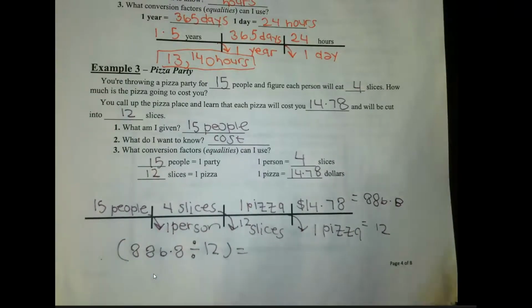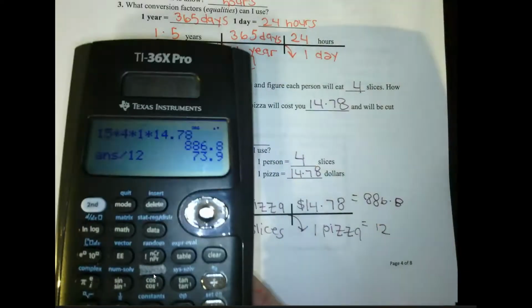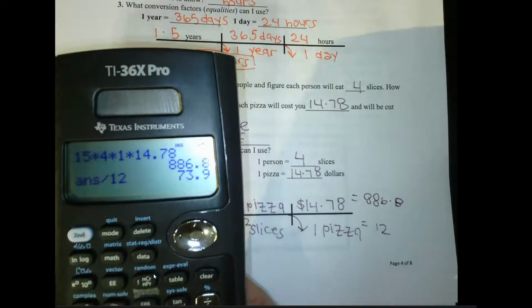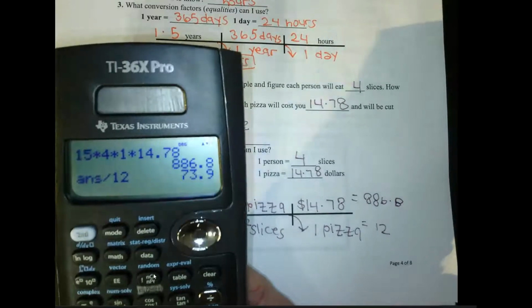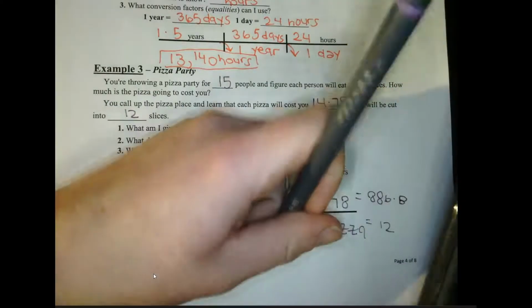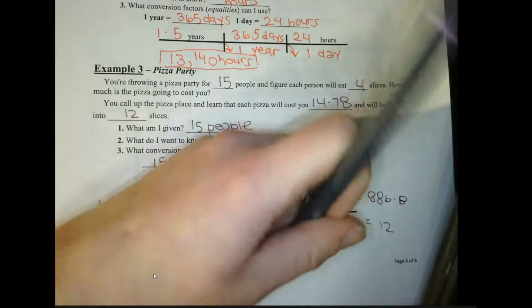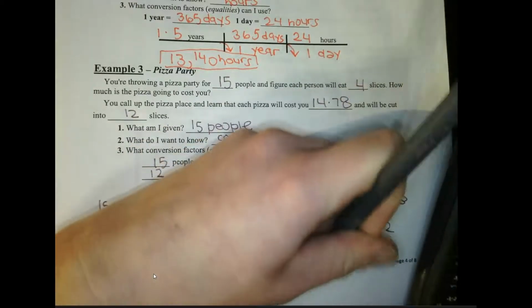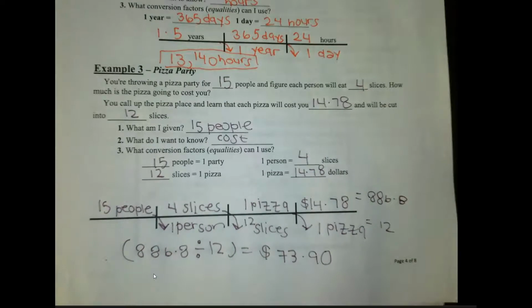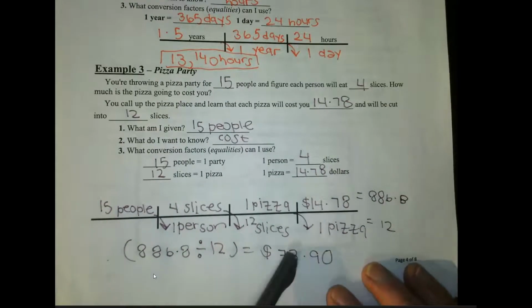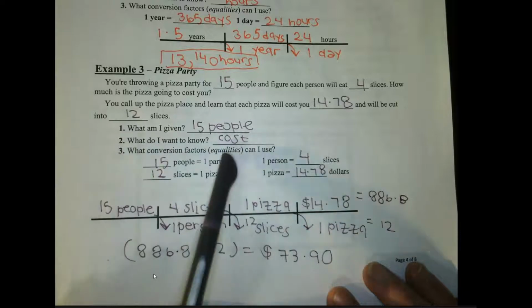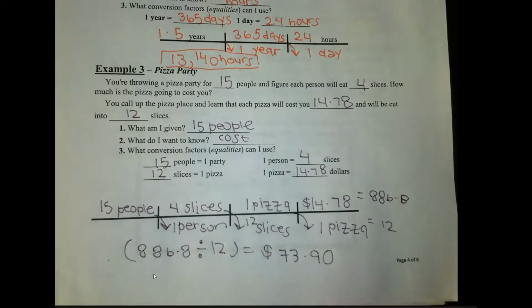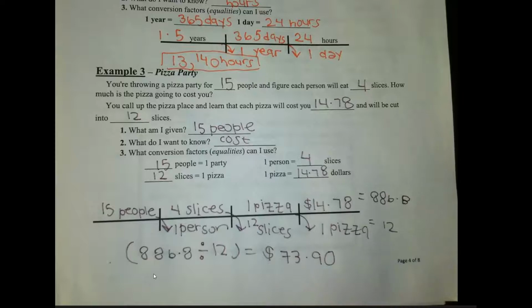Okay. And so there it is. There's my cost. This party is going to cost me $73.90. That is a lot of money. So you know you've finished if at the end you've answered, what do I want to know? You wanted to know the cost? There it is. That's going to be the cost of your pizza party.